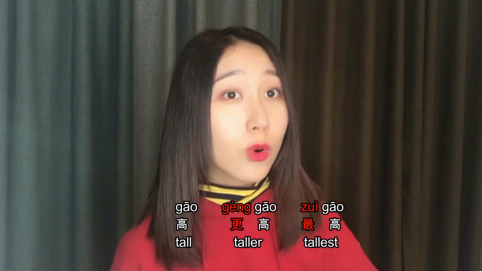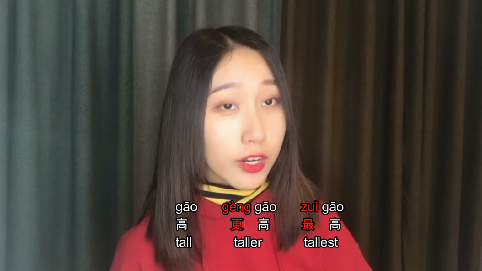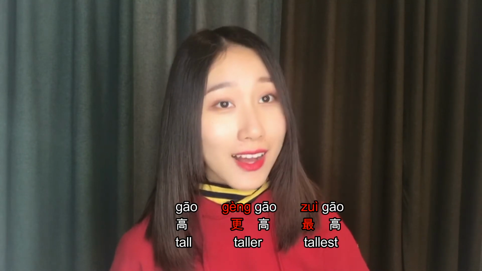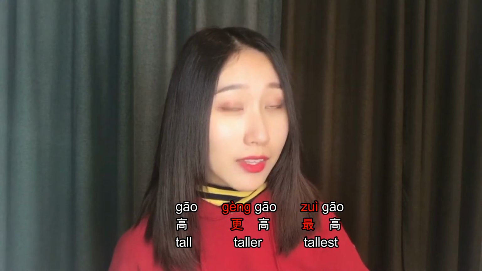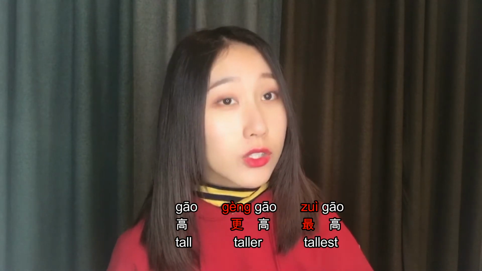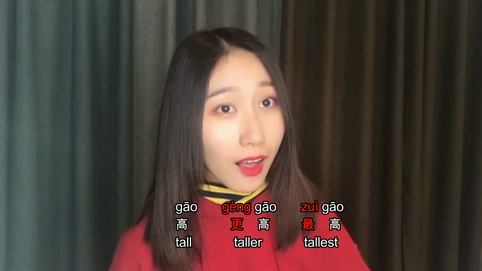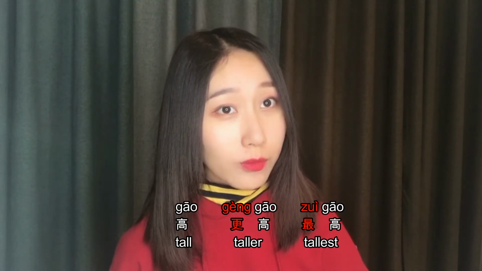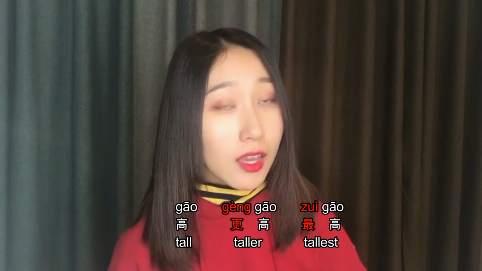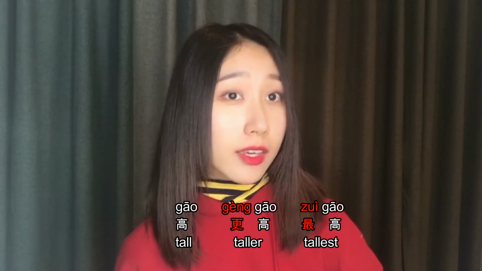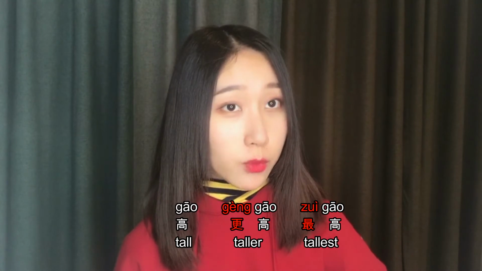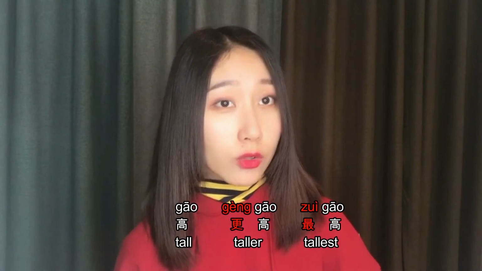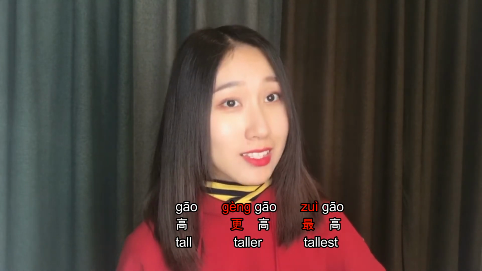And how about taller? 更高 means taller. And tallest, 最高 means tallest. We add 更 before 高 to express taller, and we add 最 before 高 to express tallest.